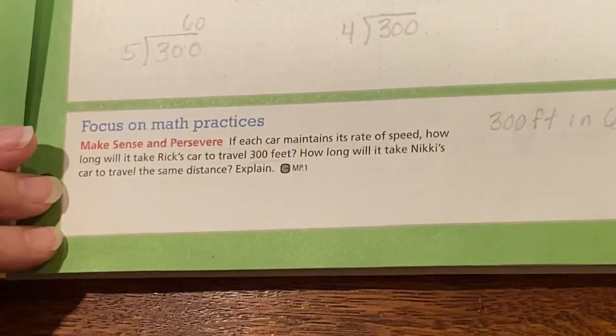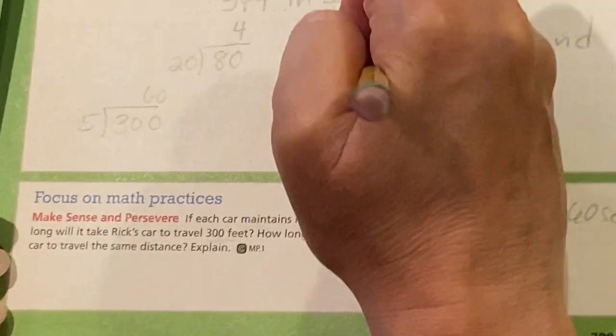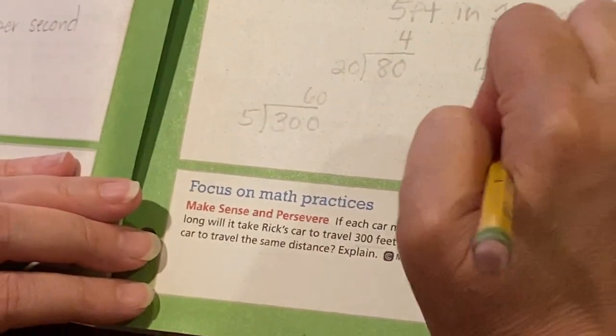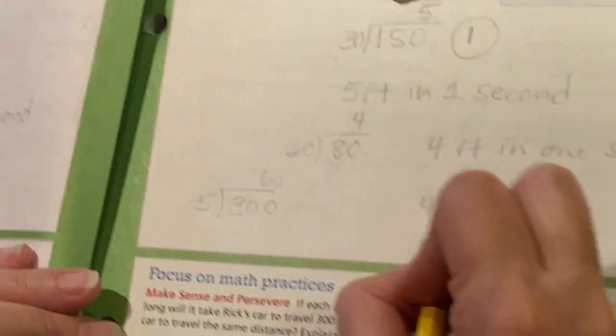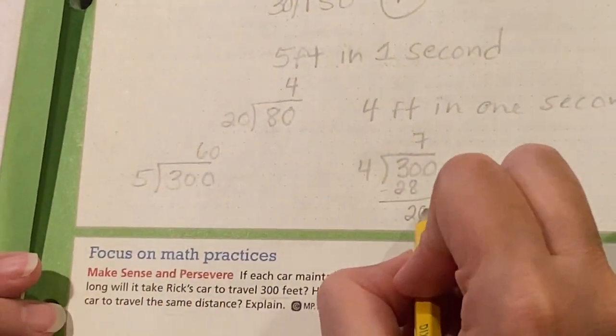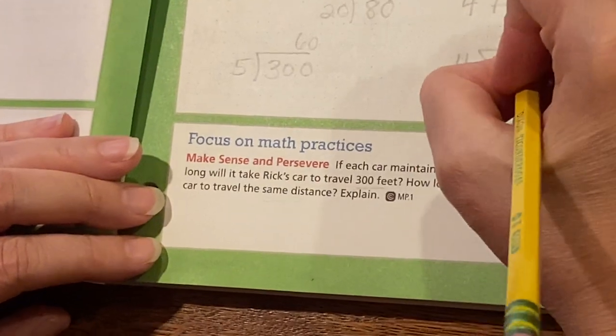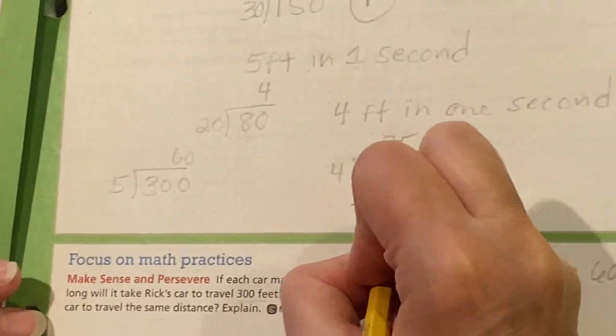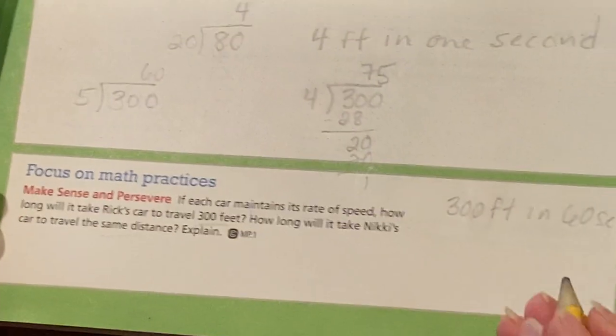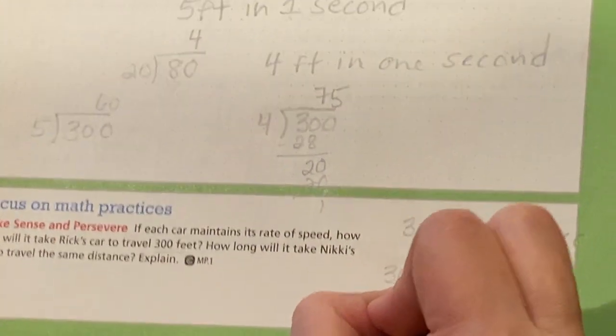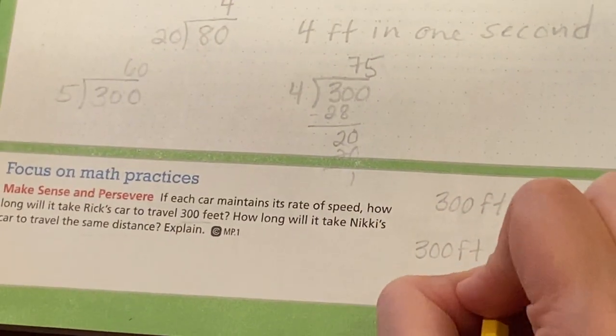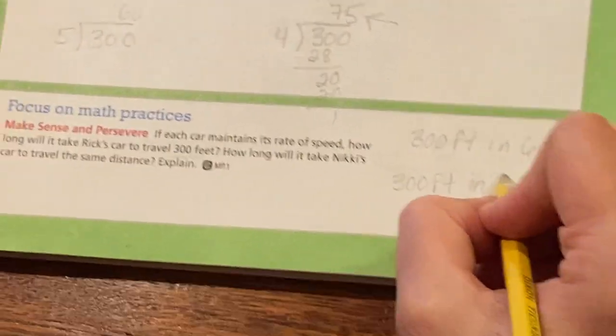Let's divide that by 4. And let's see, 4 into 30. Let's do 7, and that's 28. Subtract, and we have 2 left over. Then we bring down that 0. 4 times 5, and that comes out even. So that means that Nikki's car can go 300 feet in 75 seconds.